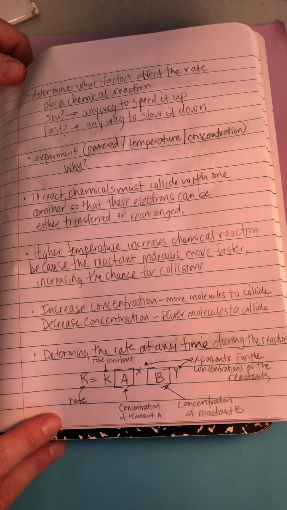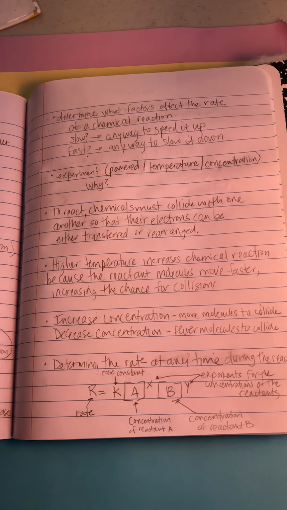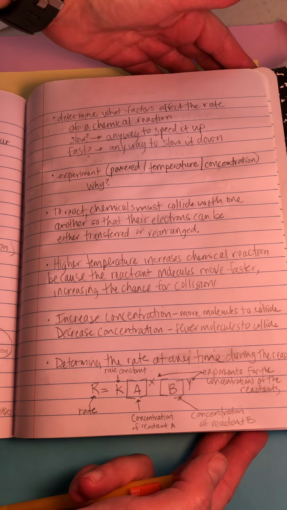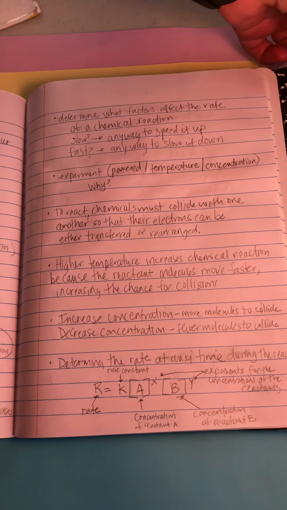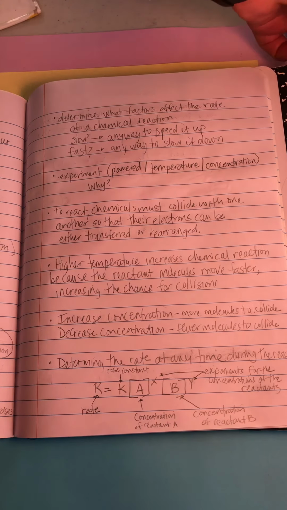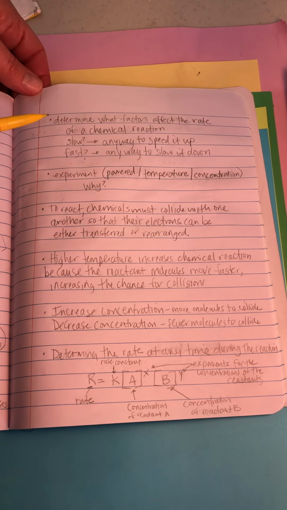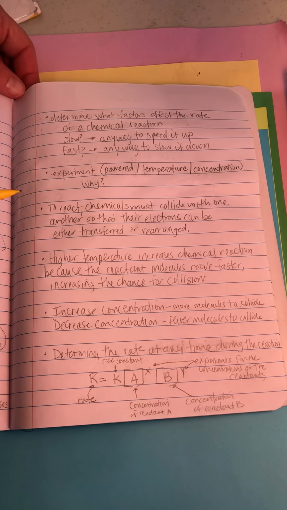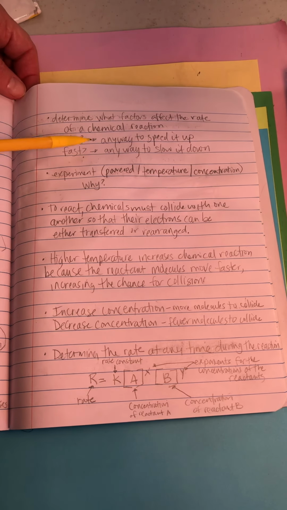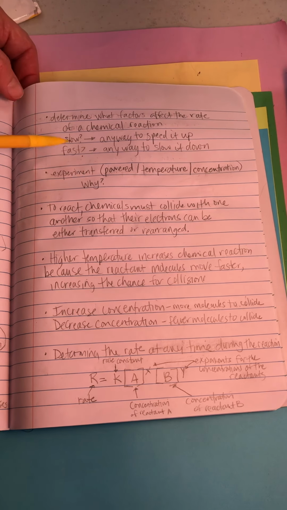All right, so when we are looking, let me make sure that you can see this here. Might have made that too bumpy. You see that there? All right, so when we're looking at these things, just like I said, we have to determine what factors affect the rate of a chemical reaction. Like I said, if it's slow, is there any way to just speed it up? If it's fast, is there any way to slow it down?